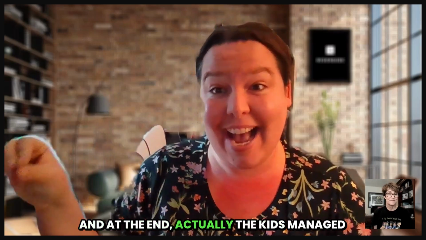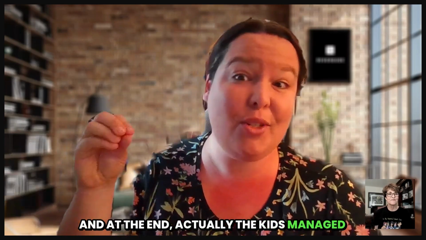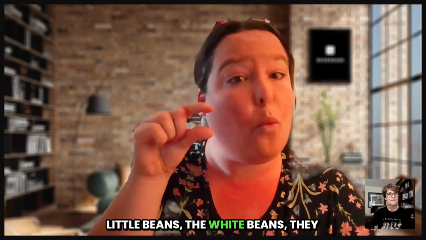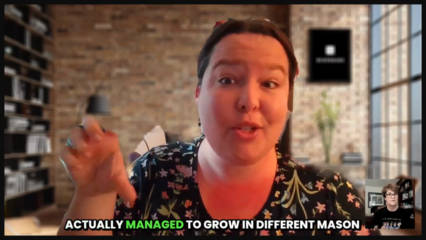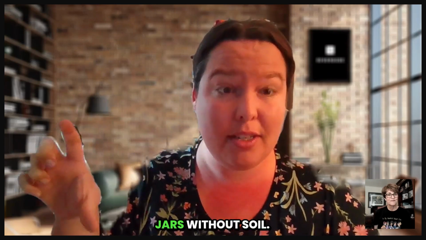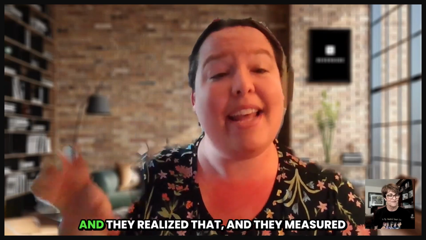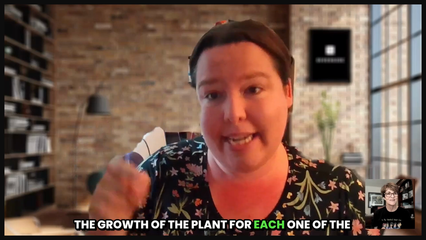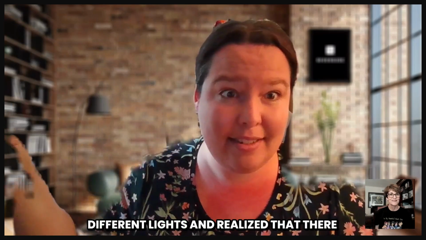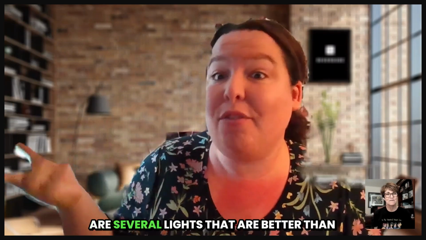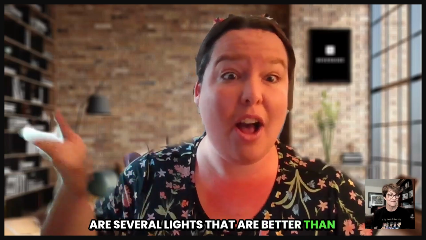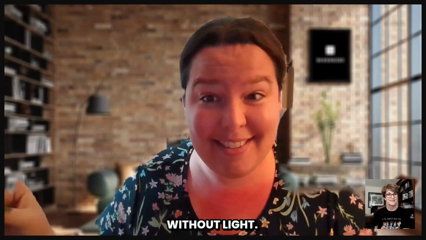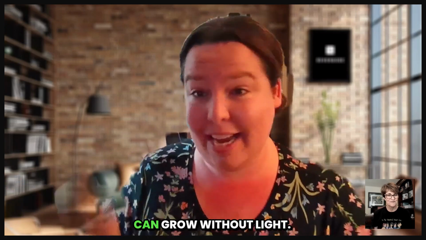And at the end, actually, the kids managed to grow, in little mason jars, the little white beans. They actually managed to grow in different mason jars without soil. And they measured the growth of the plant for each one of the different lights and realized that there are several lights that are better than others, and that actually plants can also grow without light. They're going to look different, but they can grow without light.